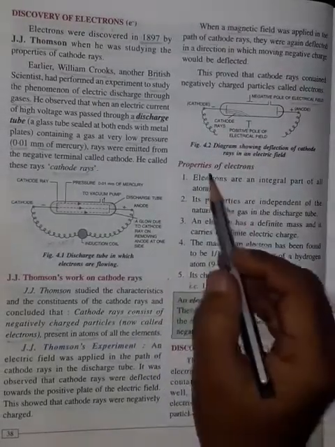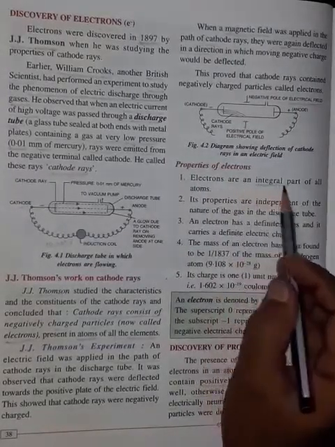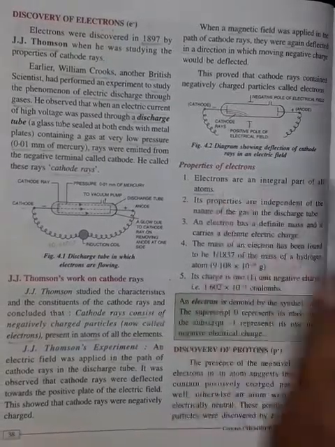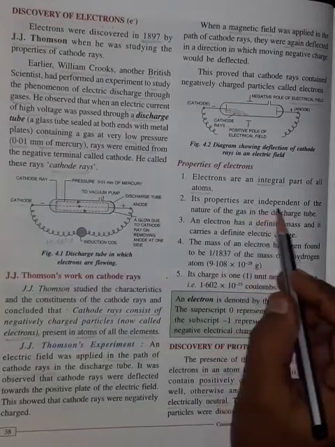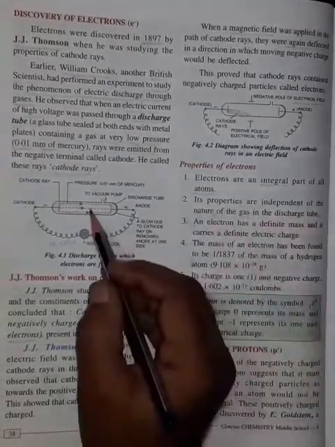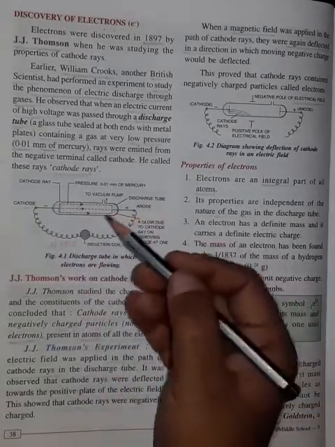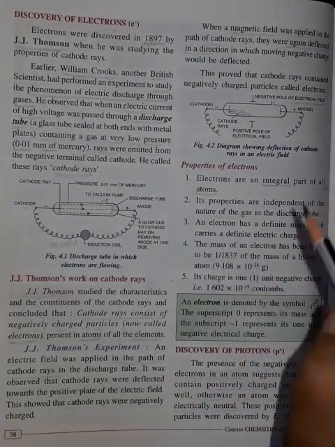Now we move to the properties of electrons. Electrons are an integral part of all atoms. That means electrons are present in all the atoms. Their properties are independent of the nature of the gas. Initially he took hydrogen gas, later on oxygen gas, nitrogen gas. Whatever the gas taken, the result was the same.